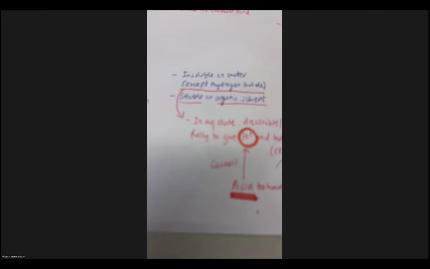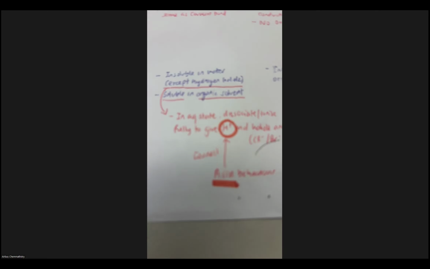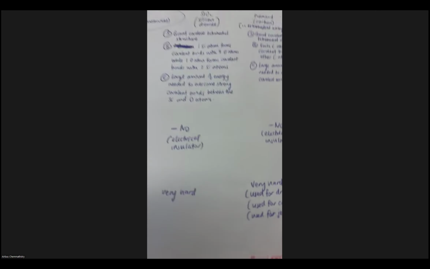Of course, covalent molecules are usually soluble in organic solvents because organic solvents are also covalent. Metals usually exist as solids, so they are insoluble in water and organic solvents. Let's move on to the giant molecular structures.